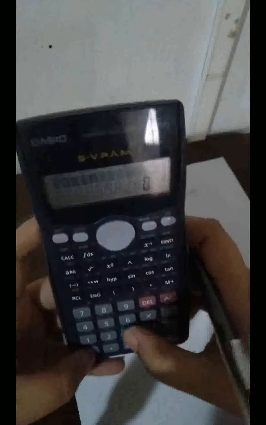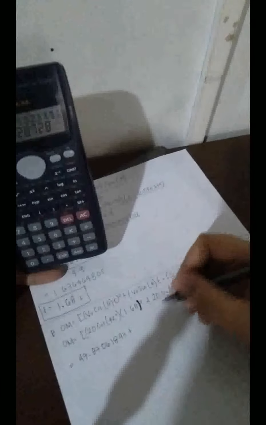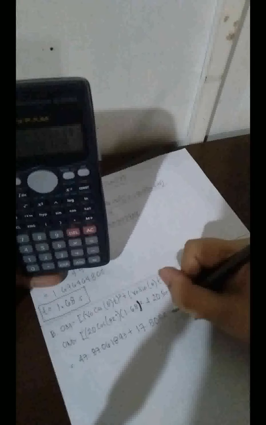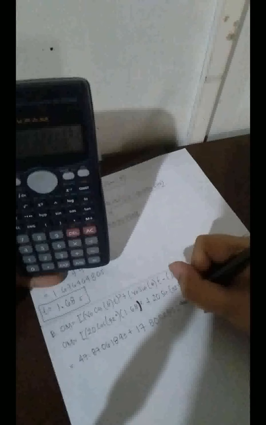20 sine 32 times 1.68 is 17.8052 8728, then minus 0.5 times 9.8 times 1.68 squared is 13.82976.